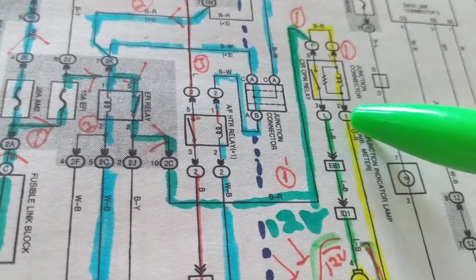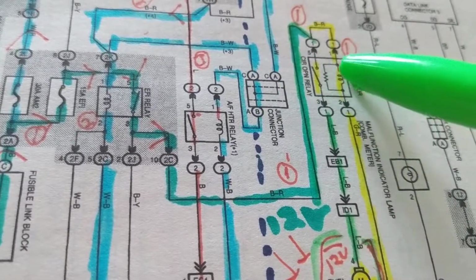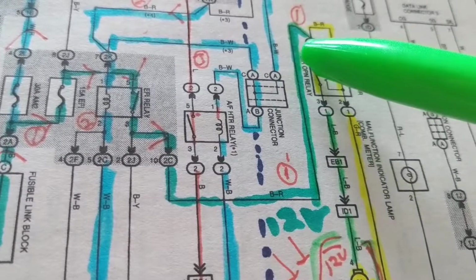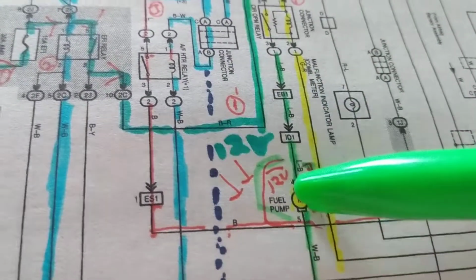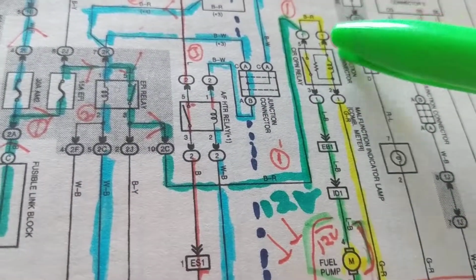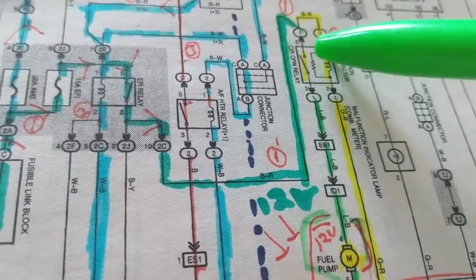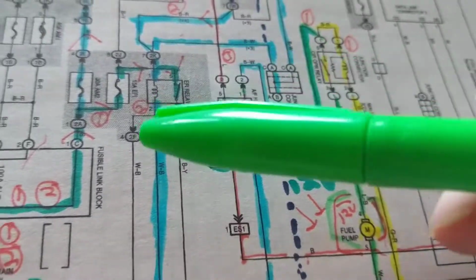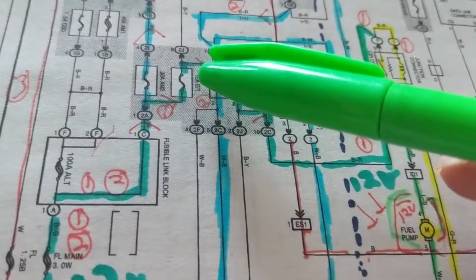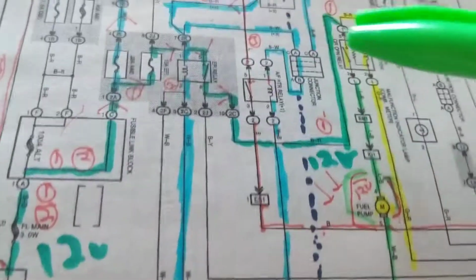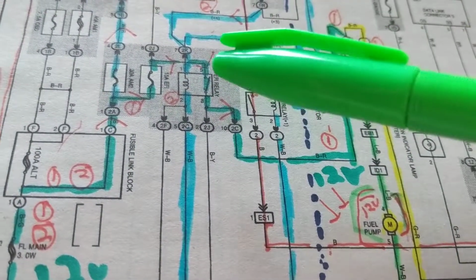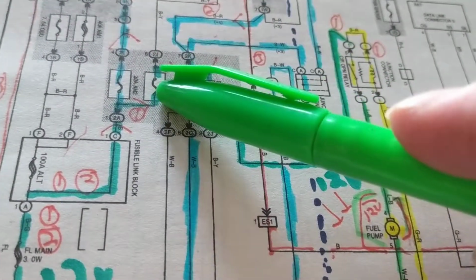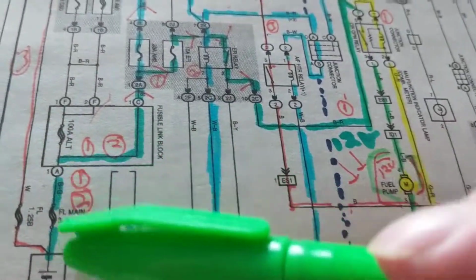First current flows here, magnetizing this, activating this, then this will close. Boom, there's my 12 volts. Fine. We just figured out how this relay works through this fuse, through a relay, second relay, fuse, fusible link.